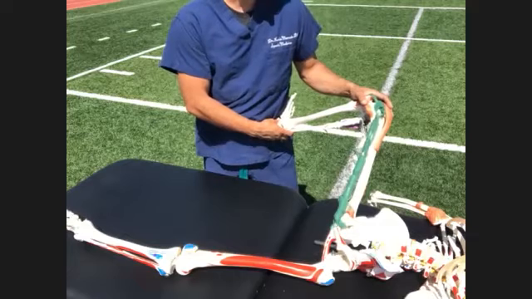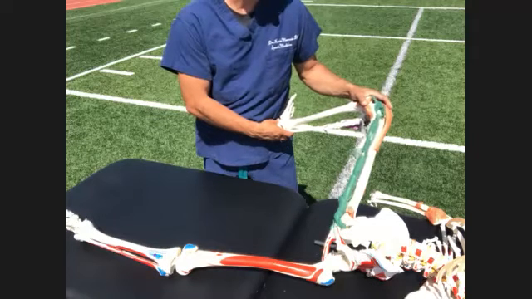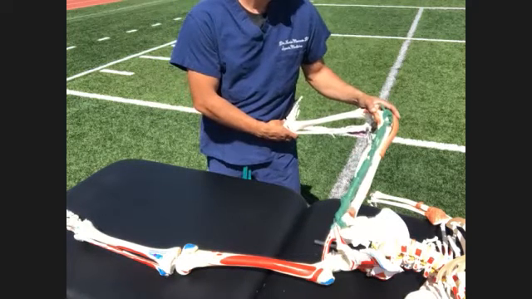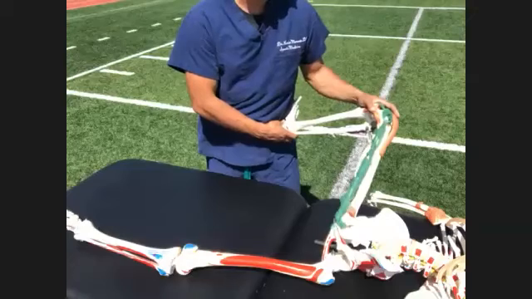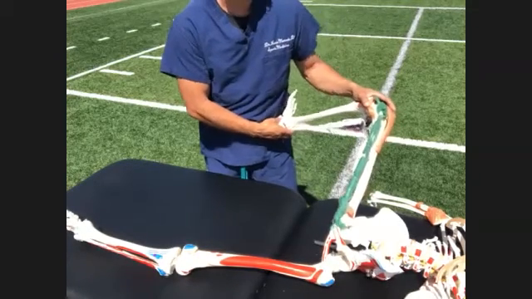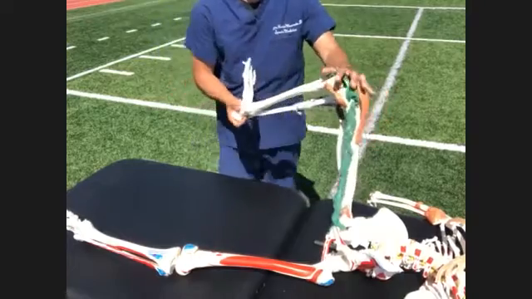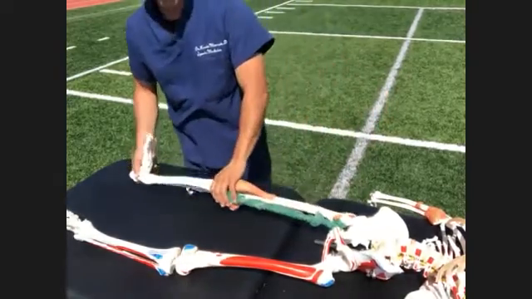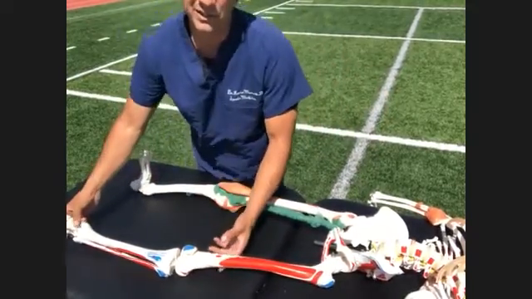After 30 seconds is completed, we'll do the third pass. Let me know when to stop. Stop. And we hold for an additional 30 seconds. And that would complete the stretch of the adductors on the right leg. And at that point, we would then switch to stretching the left leg.